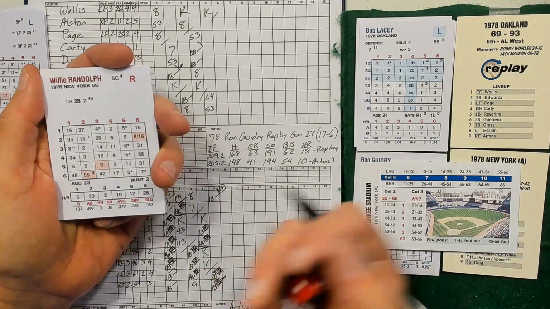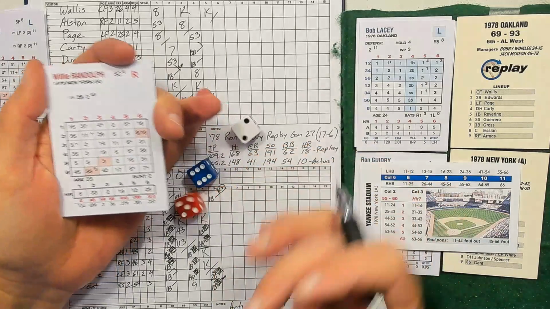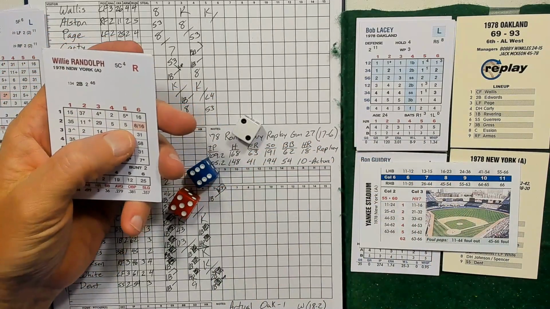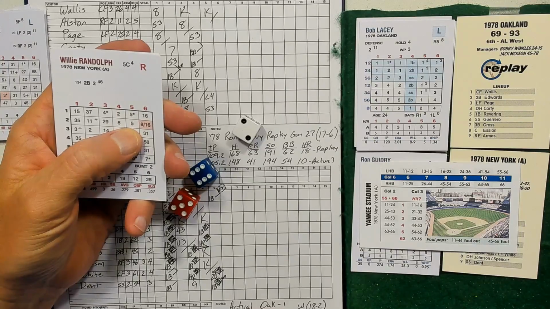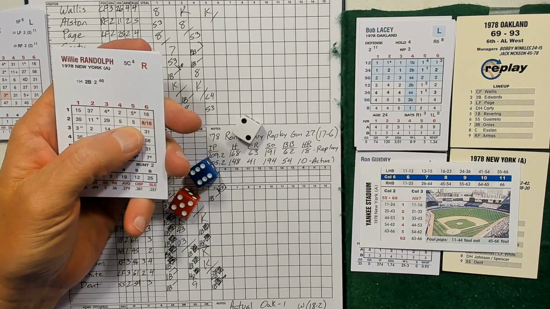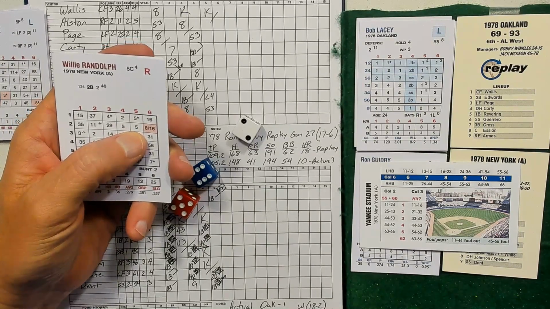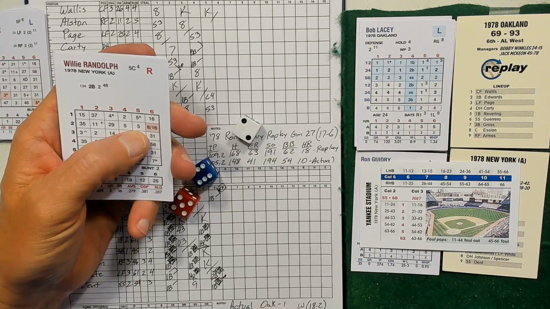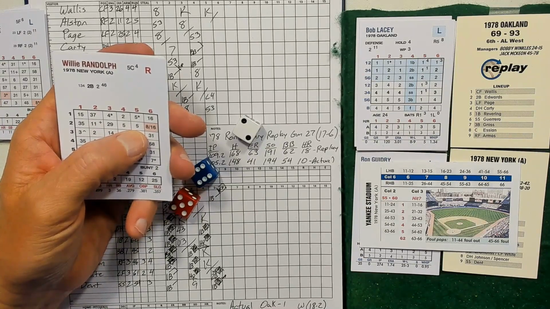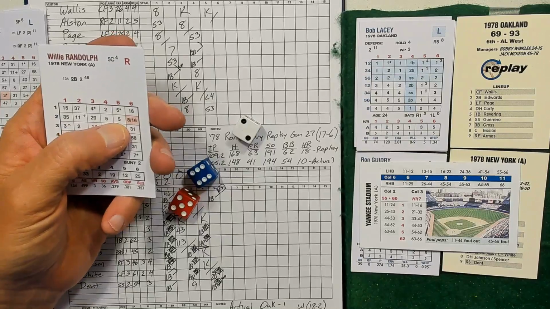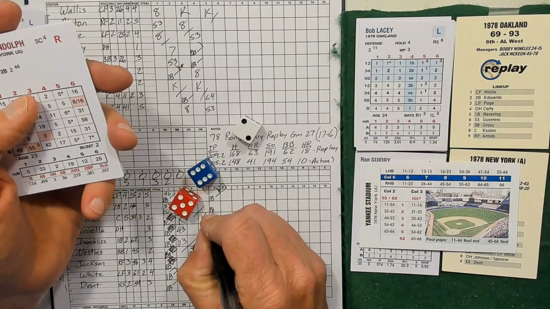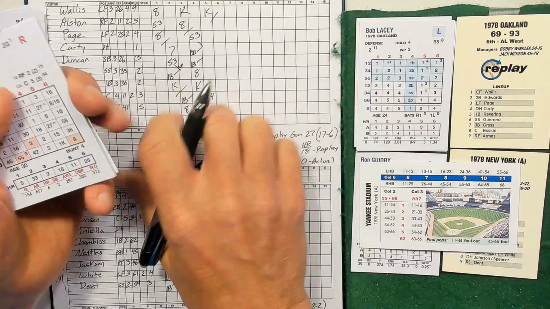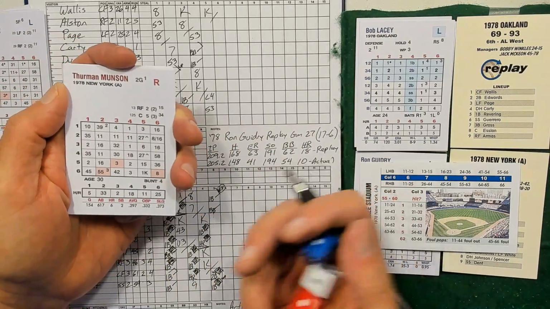Whew. This is a rout and a half here. 5-2 for Willie Randolph is a 5. 5-6 is a 1, so a 6 in column 5. And that is a walk. First and second. Nobody out.